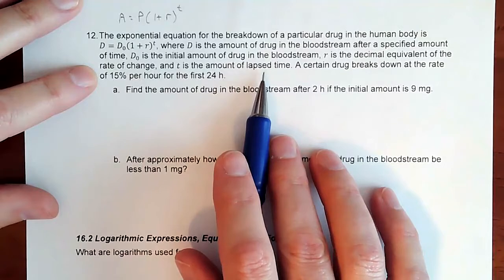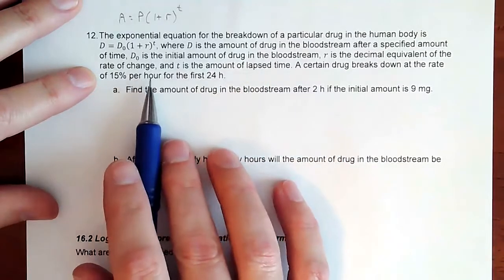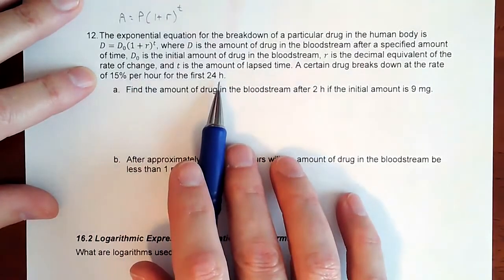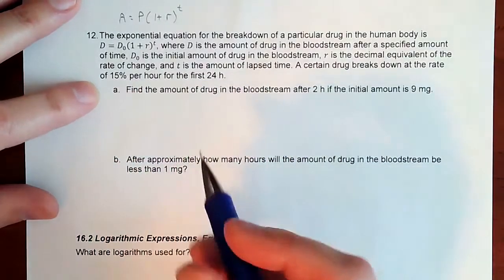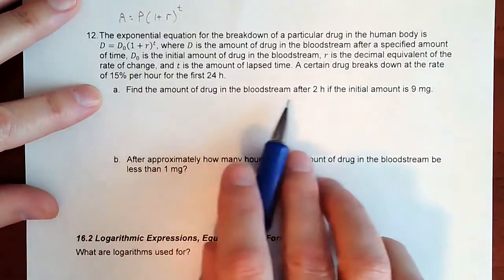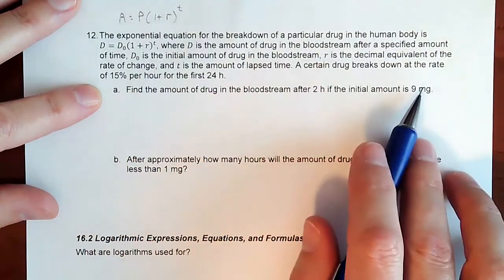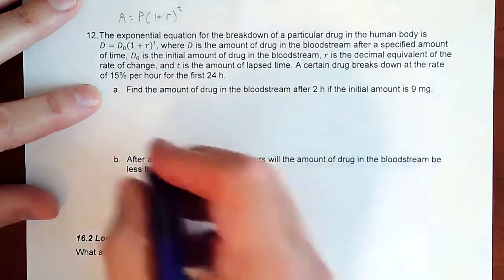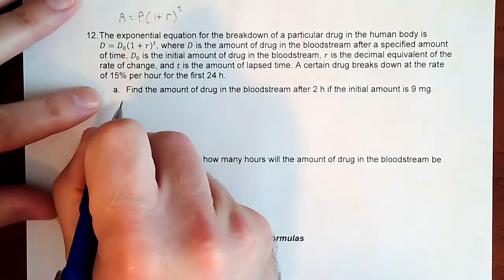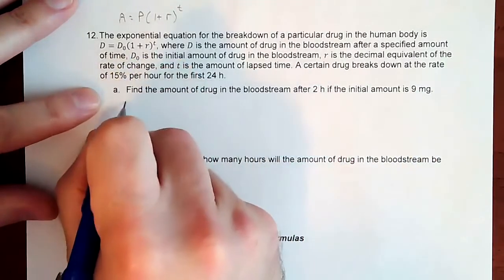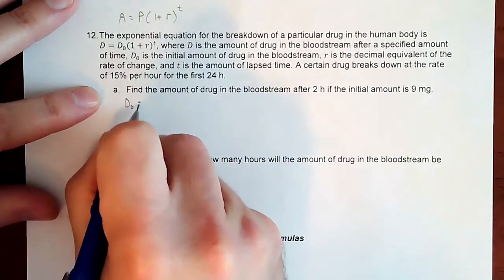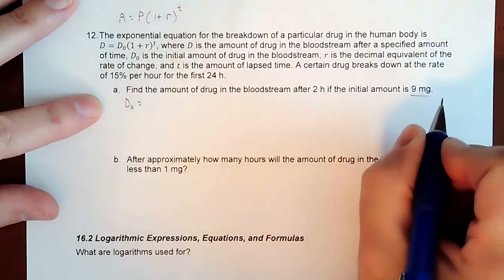So a certain drug breaks down at a rate of 15% per hour for the first 24 hours. The question is, find the amount of the drug in the bloodstream after 2 hours if the initial amount was 9 milligrams of medicine. So let's put some of the pieces together. In order to do this, we need to know what the initial amount was, which they tell us, and it was 9.